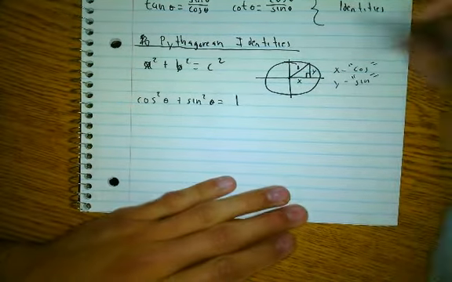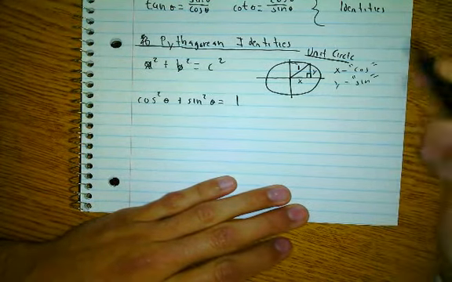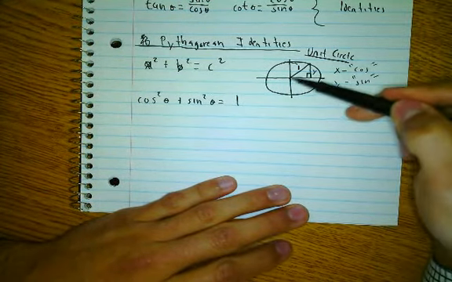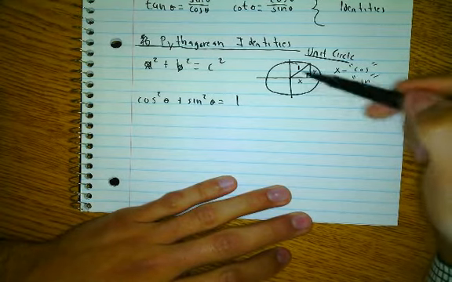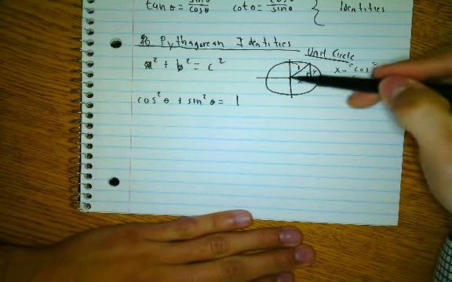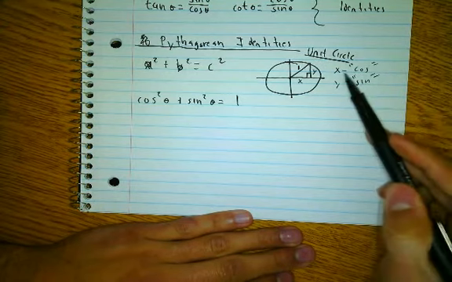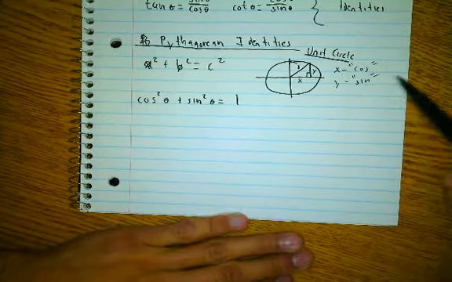Okay, one more time. This is the unit circle. The circle has a radius of 1, therefore this triangle has to have a hypotenuse of 1. Agreed? Then this is x, that's y, and we learned that x is the same thing as cosine, y is the same thing as sine.